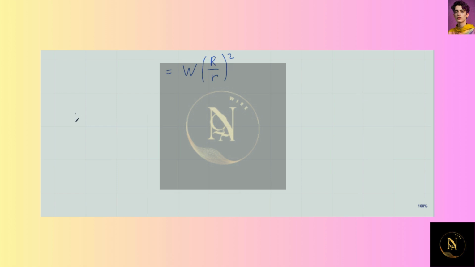So great, we can now use this equation to find the force on the satellite in the Earth's orbit.